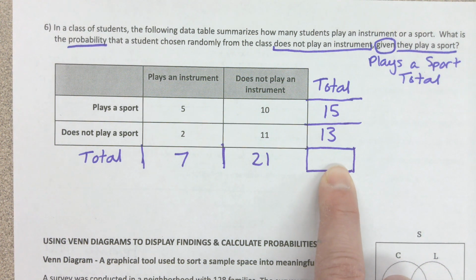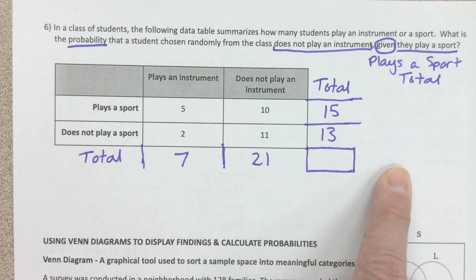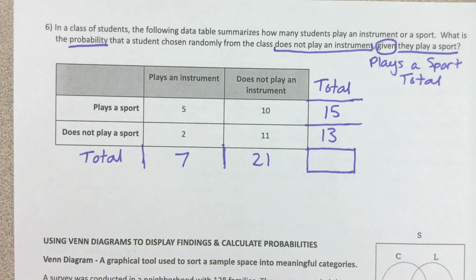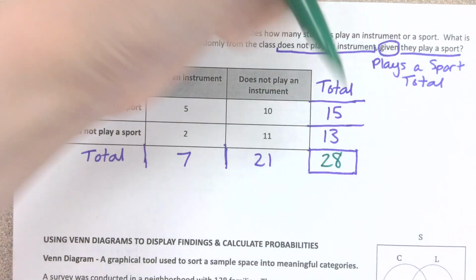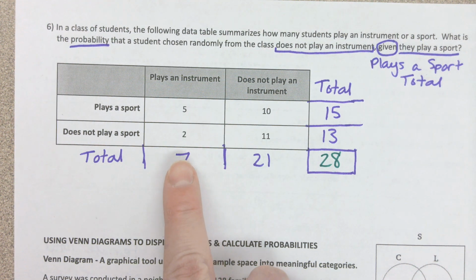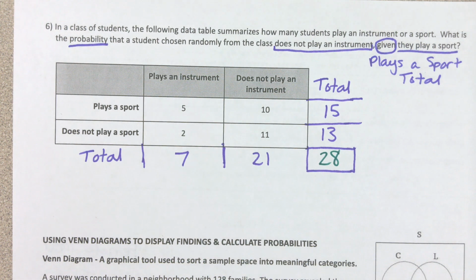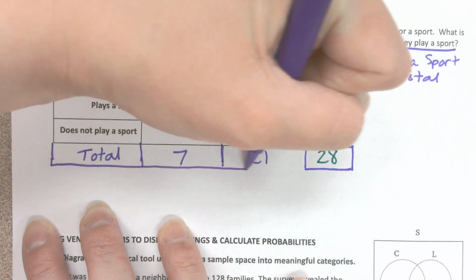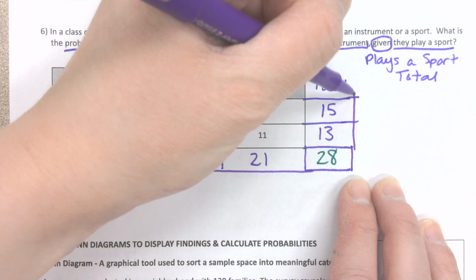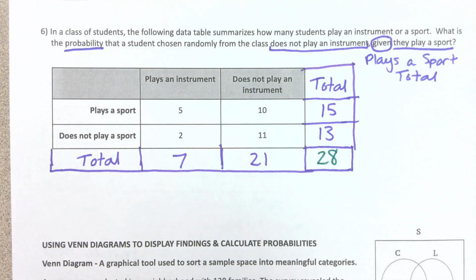Now, what's nice about this number is I can get it two ways, which means if you make a mistake, you're more than likely going to catch it. 15 and 13, that's 28. Check across real quick. 7 plus 21, that is also 28, so it works. It needs to work in both directions if it's correct. Now that our table is complete, we can actually answer the question.